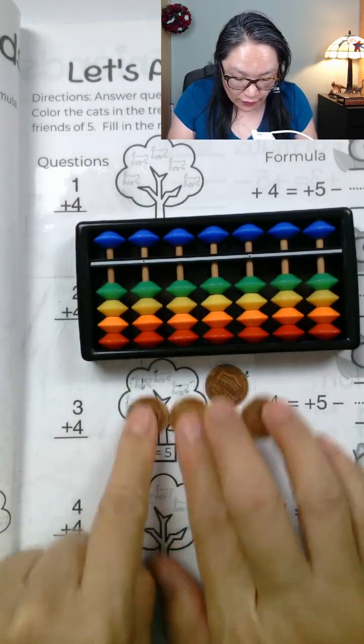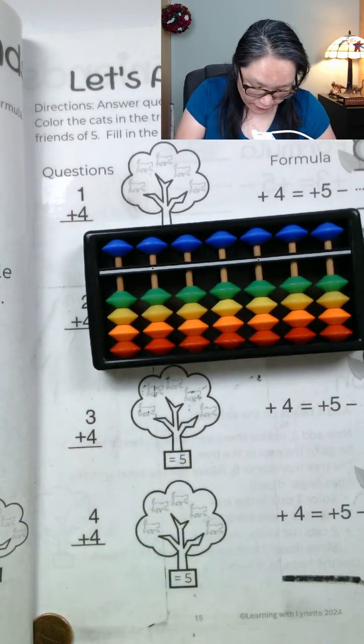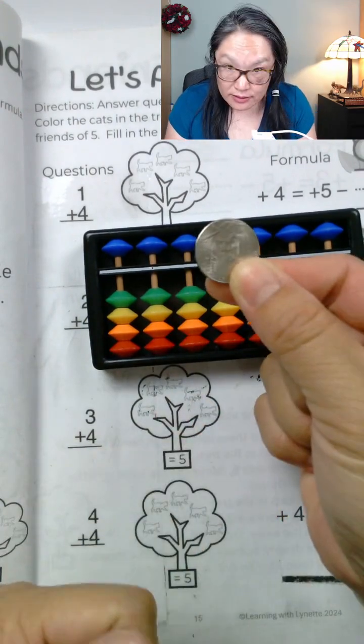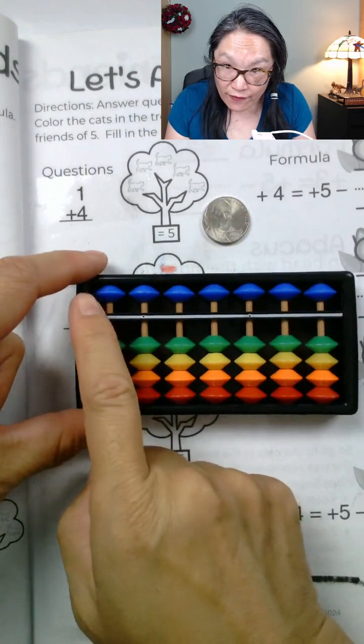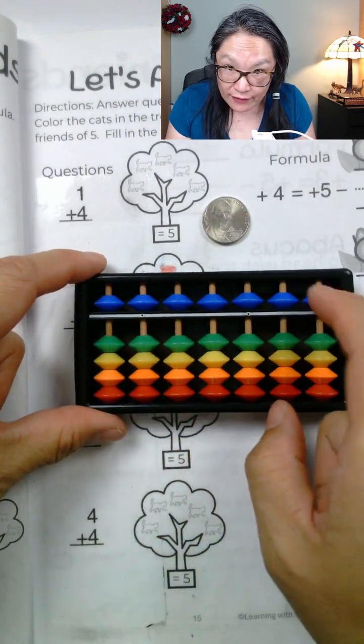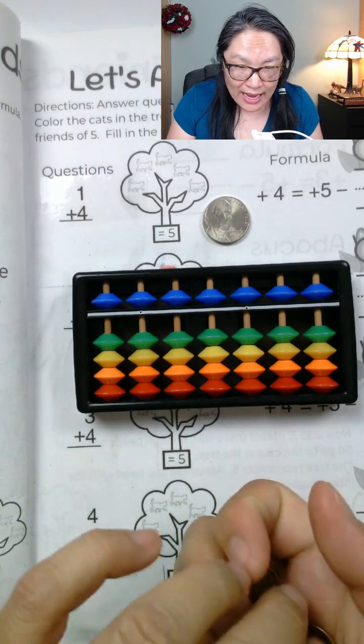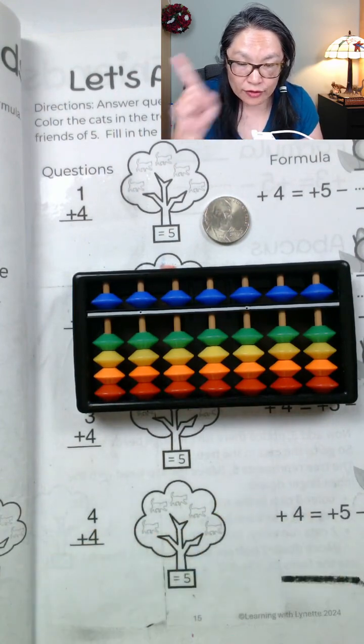So now we have to do 5. Well, what does 5 look like? 5 is this, right? Is a nickel. So because we have 5, these are all 5s. When adding and subtracting, would it work from left to right?